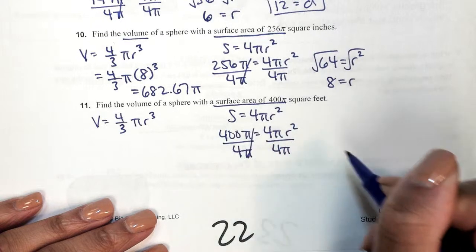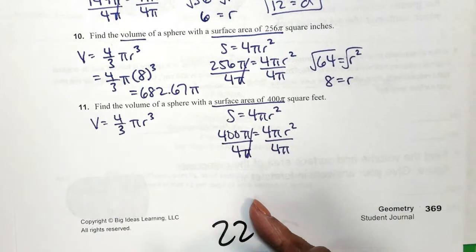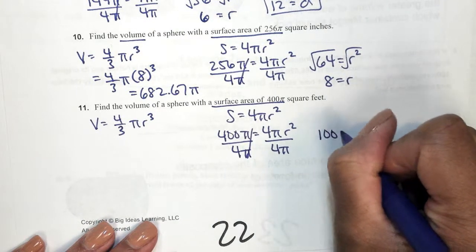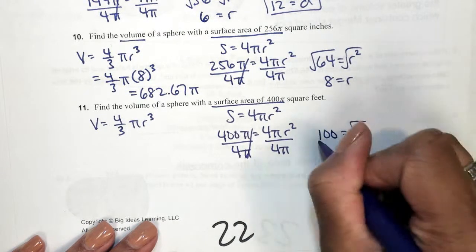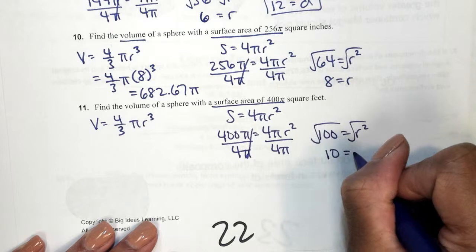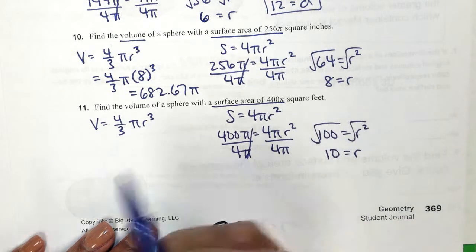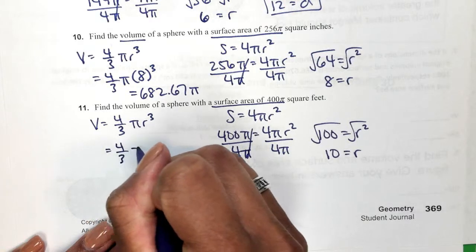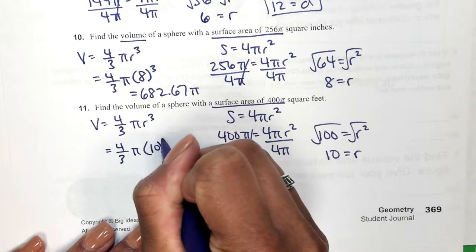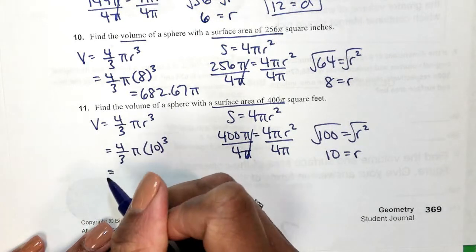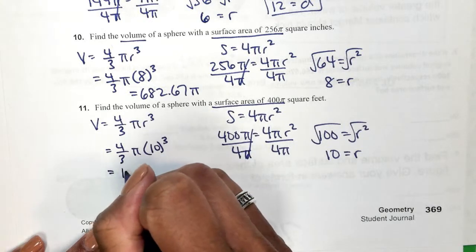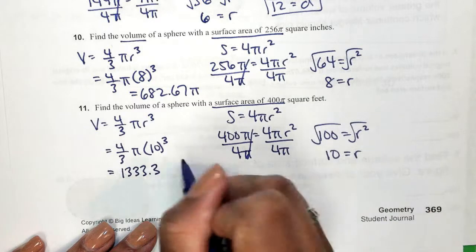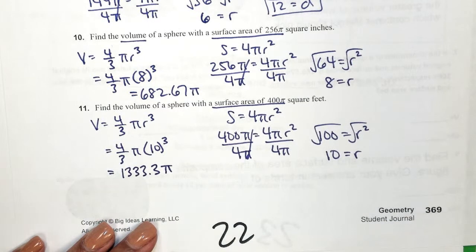The pi's will cancel, so 400 divided by 4 gives us 100. And we can take the square root, so the radius is 10. Now we can plug this back in. So we have 4/3 pi and then 10 cubed. And we are left with 1,333.3, because it is repeating, pi.